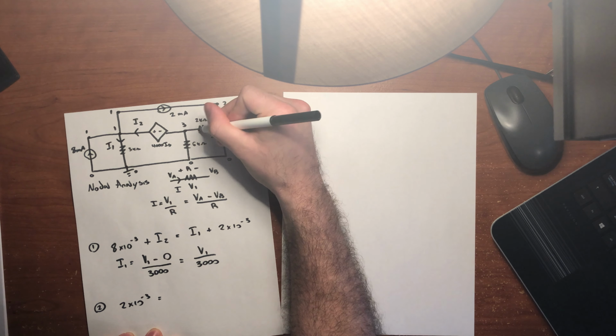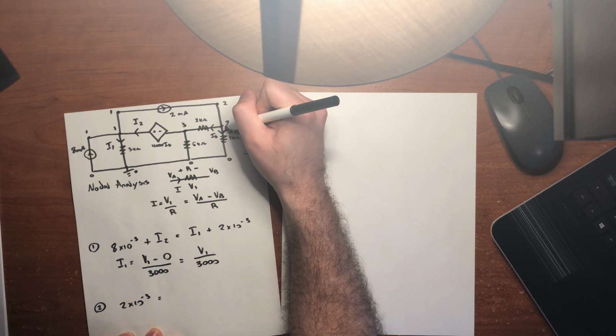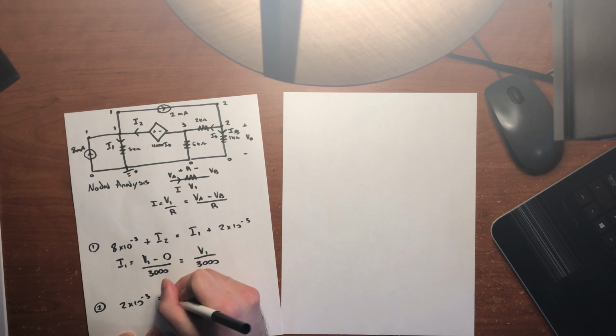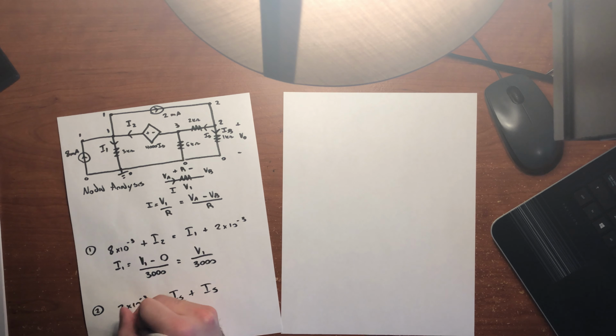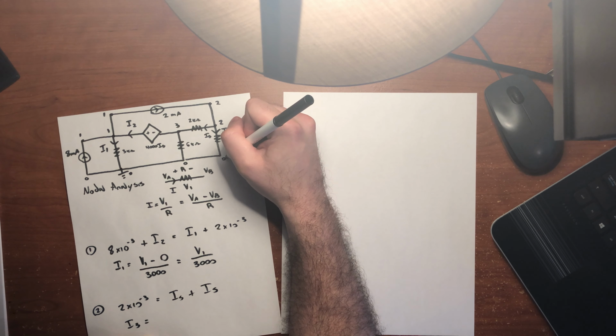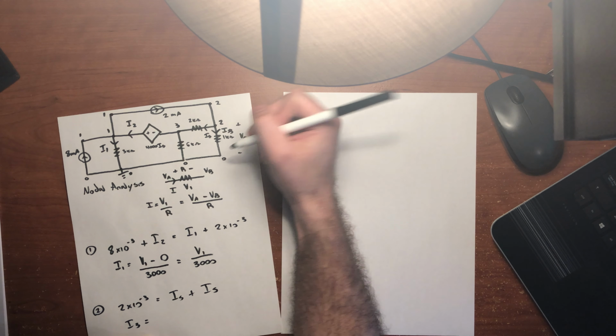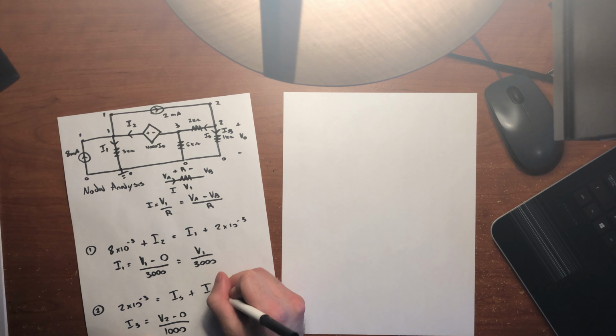So IS is leaving from 2 to 3, and I3 is leaving from 2 to the ground. So we'll say IS plus I3. I3 is again equal to the voltage in 2 minus the voltage in the ground, which is 0. So we'll say V2 minus 0 divided by the resistance, which is 1 kilo ohm.